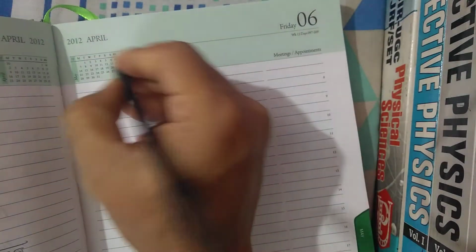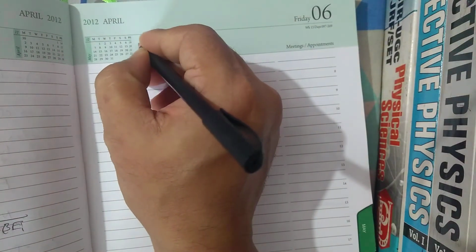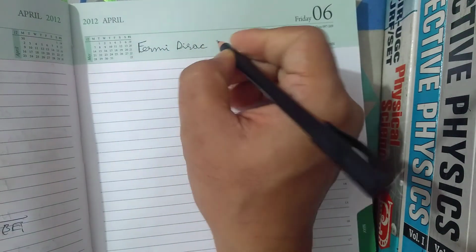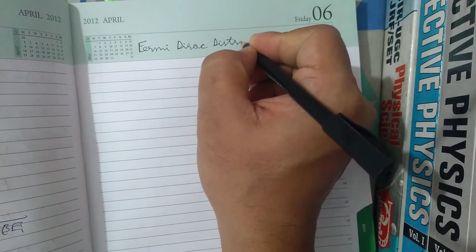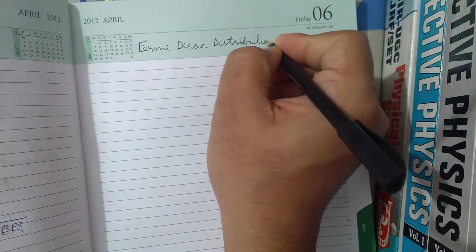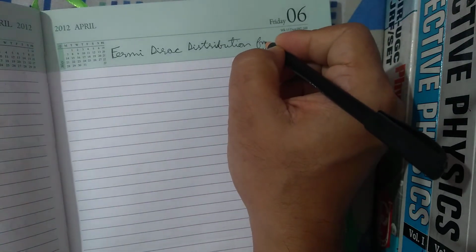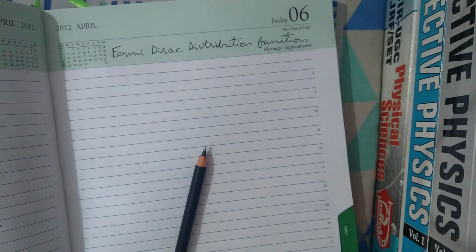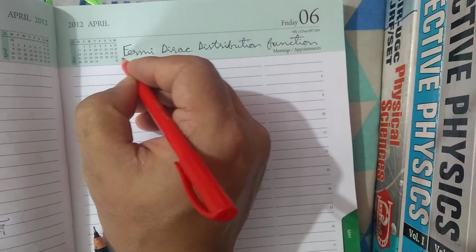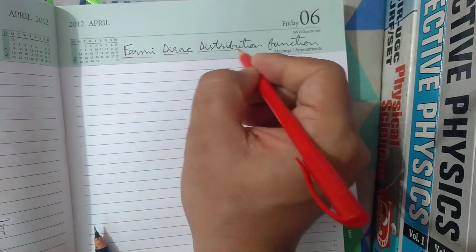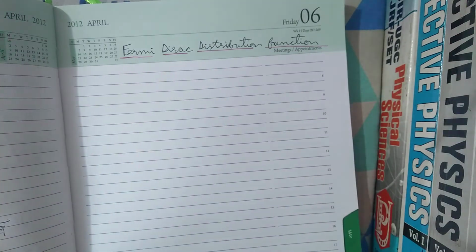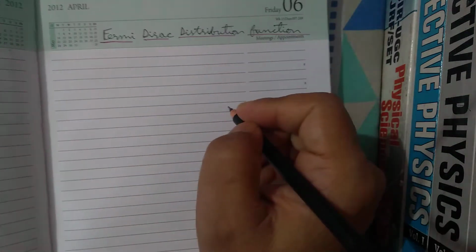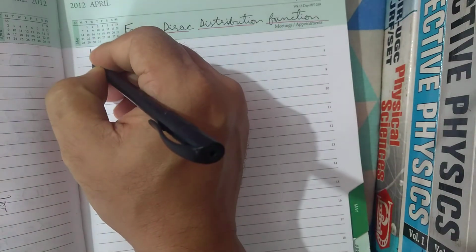Okay, so the Fermi-Dirac distribution function. It will be a graph actually. So how will the graph look like? We'll study it right now. So let us draw it.